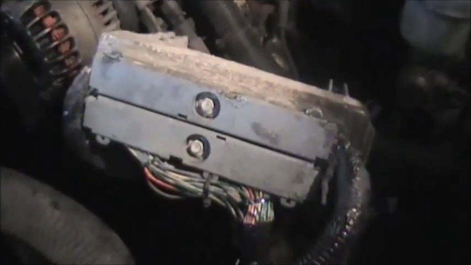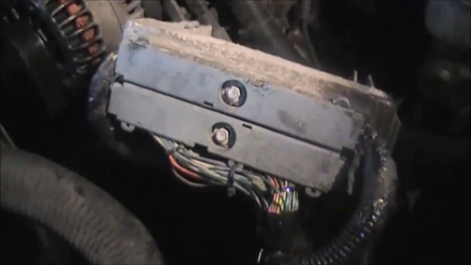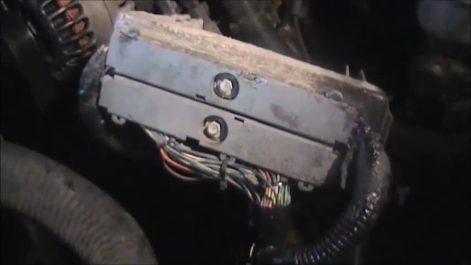Now I'm trying to do this with one hand while I'm holding the camera, so bear with me here. Now once you get it out, you want to pull it up to where you can see both connectors. You have to get those connectors where you can see it. Okay, now once we have this computer where we can see both connectors, the next step is to get a wiring diagram. We need to get the diagram so we can see which wires to tie in, which ones are the vehicle speed sensor at the computer. So now we move on to part 2.